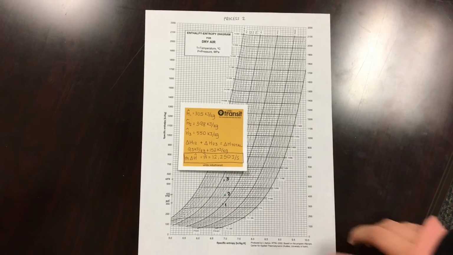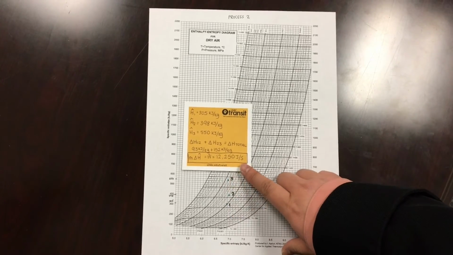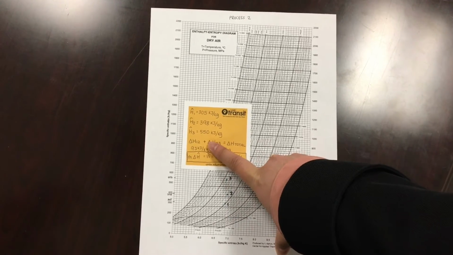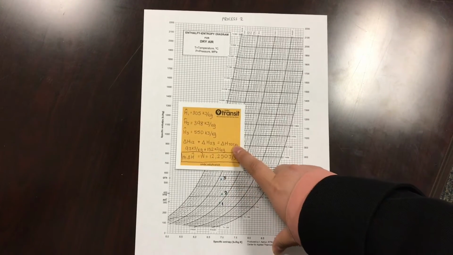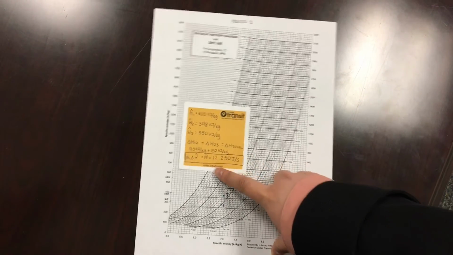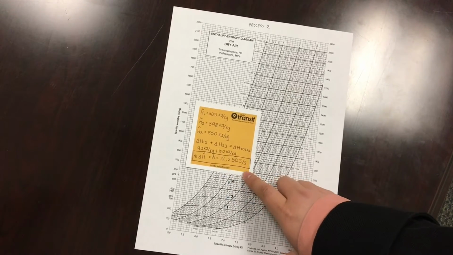8,717.6 joules per second. Here I found my points 1, 2, and 3 from the PV diagram and found my H's. Here we then found the delta H's between point 1 and 2, and then again from point 2 to 3 to find an H total. From there, we also then multiplied by mass to get 12,250 joules per second.